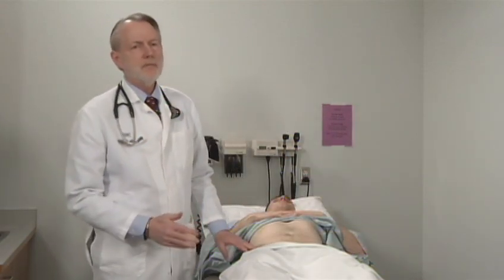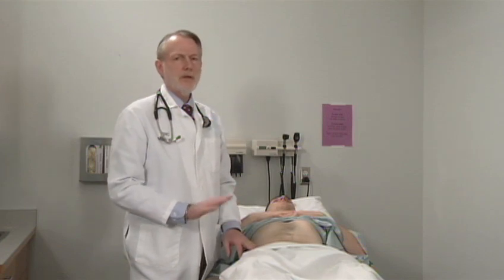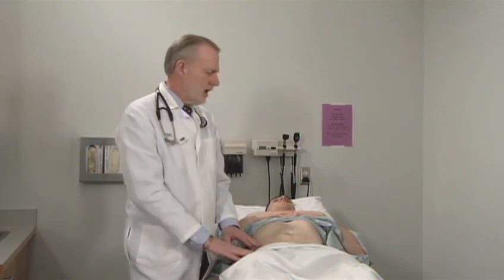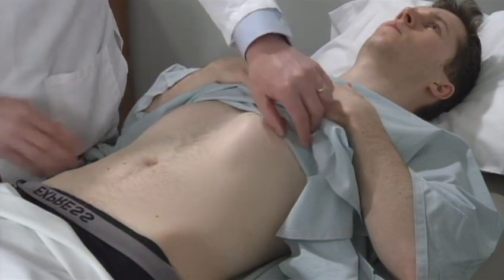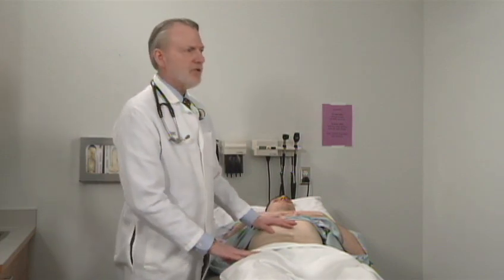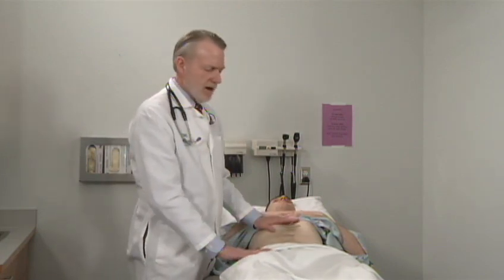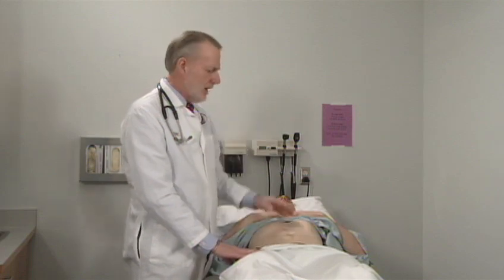We're going to examine the abdomen using all four of our methods. We're going to inspect, and then we're going to listen or auscultate. We will percuss the abdomen, and then we're going to do palpation. It's very important to have a three-dimensional view of the abdomen, know what you're looking for. The abdomen is sort of the black box of medicine because we don't have the ability to see into the gutters, so we have to create that view.